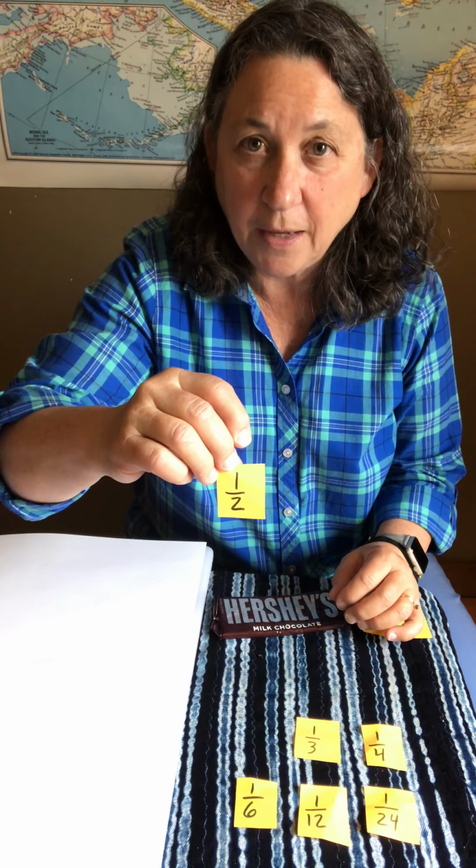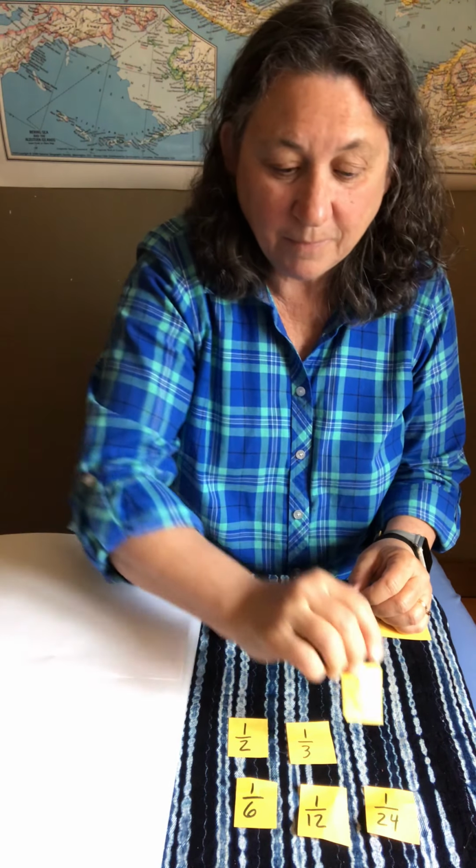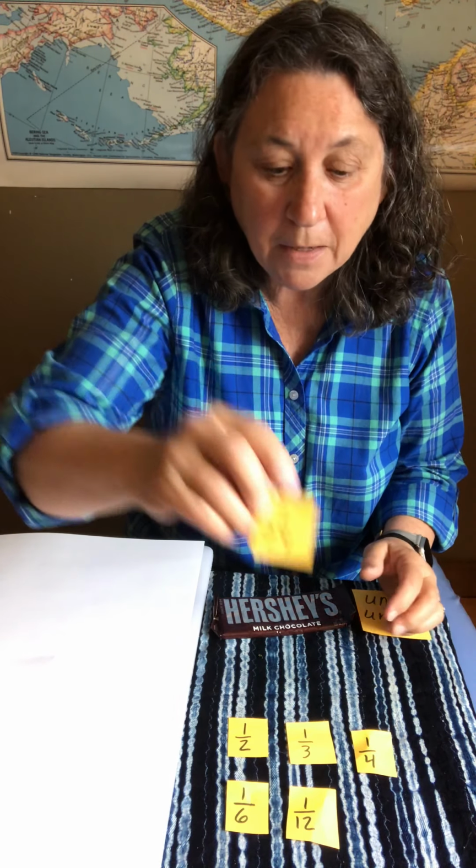So the first one would be, would you like to have 1/2 of the candy bar? Or would you prefer to get 1/3 of the candy bar? Perhaps you would prefer to get 1/4 of the candy bar. Maybe you'd like to have 1/6 of the candy bar. Do you think you might want to have 1/12 of the candy bar? And finally, a choice would be 1/24 of the candy bar. So now's the time. Make your choice. Make your decision. You ready?